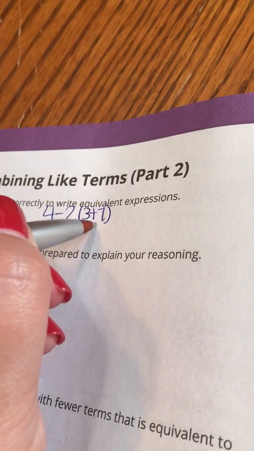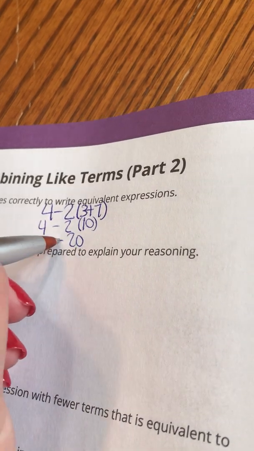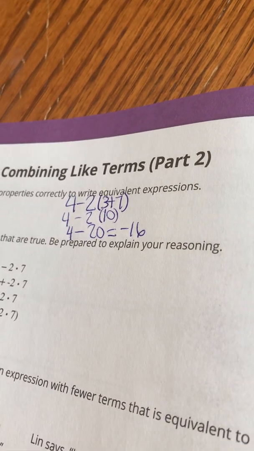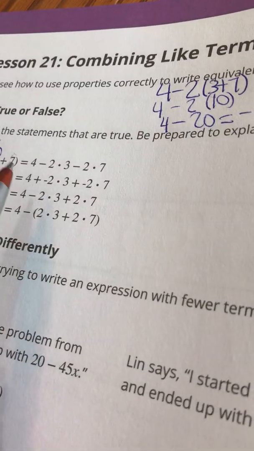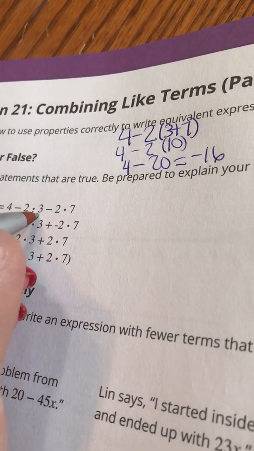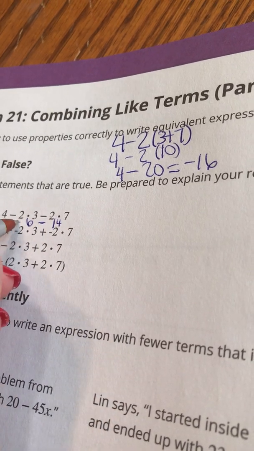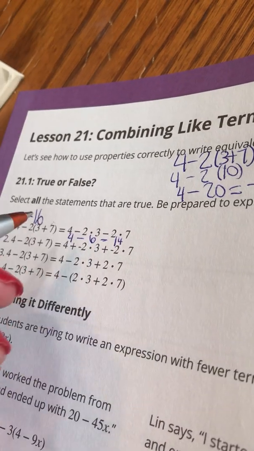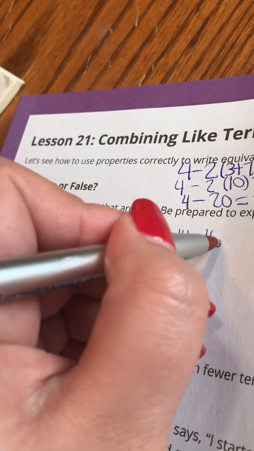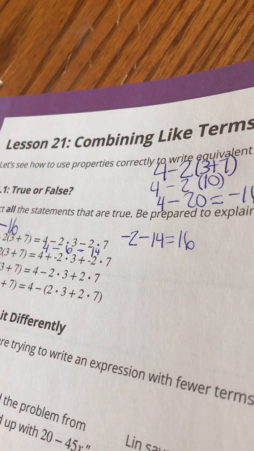So I solved it this way. I have 10, like that. 2 times 10 is 20. Bring that back down. 4 minus 20 is negative 16. And that's just how I solved it. So for this, I have 2 times 3 is 6. 2 times 7 is 14. And so 4 minus 6 is negative 2. Minus 14, that gives you negative 16. So this is true.